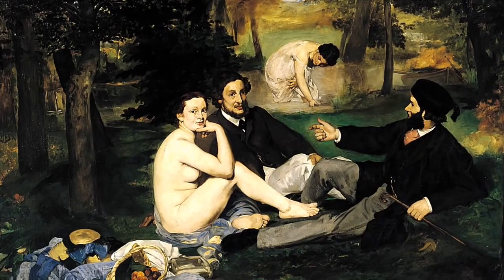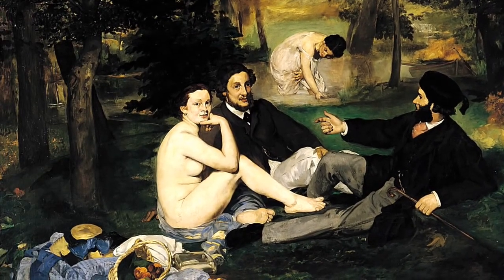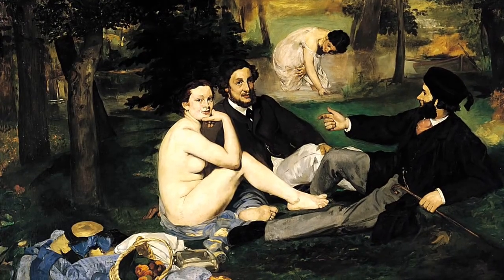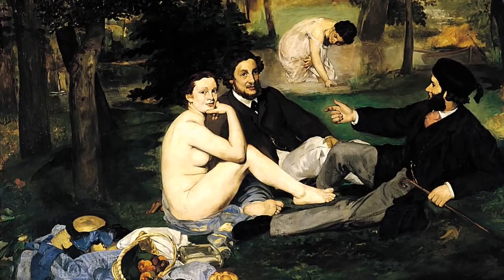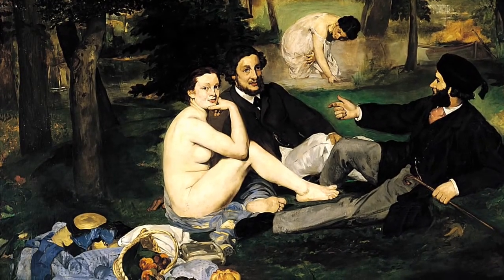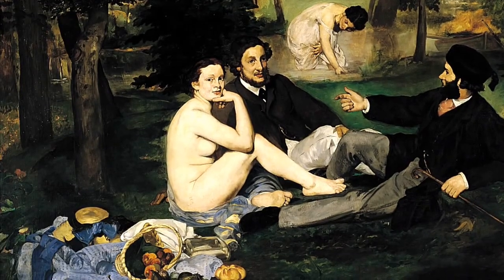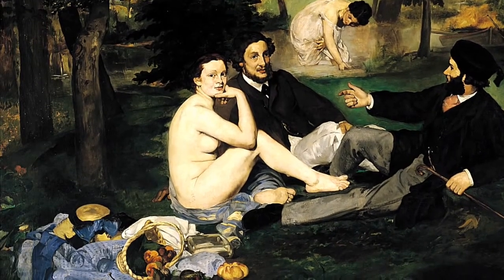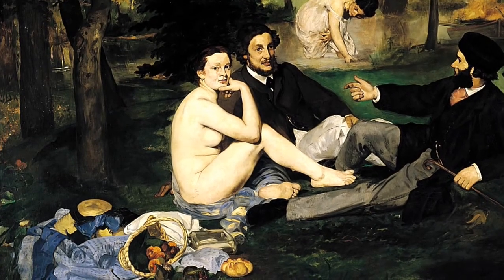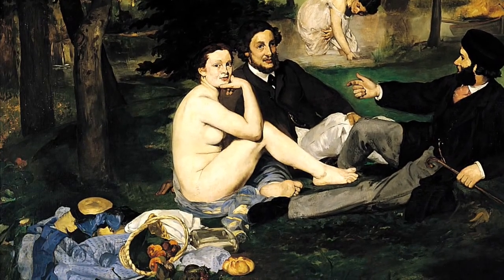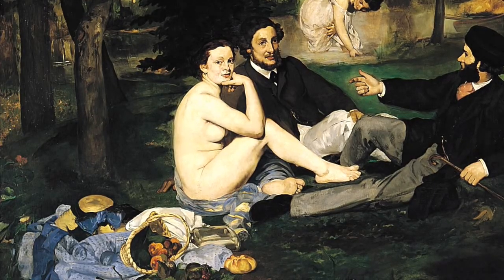Now, people really were offended by this painting because obviously the woman in the foreground is a prostitute, let's be honest. And here she is sitting with two clothed men in a field having a very good time. This is an absolutely taboo subject. And the way she looks out at us, almost daring us to tell her that what she's doing is wrong, was especially provocative to the eyes of the 19th century French.